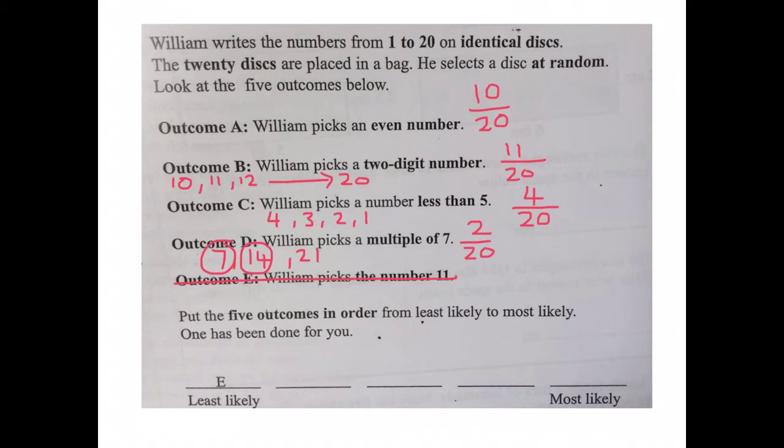Now that we've done all the working out, all we need to do is place our letters into the probability line at the bottom of the page. The most likely outcome has the highest number, and that is outcome B. The next least likely, with a low number, would be outcome D. And moving up to the next big number would be the 4/20ths, which is outcome C. And the last outcome that we need to put into our probability line is A.